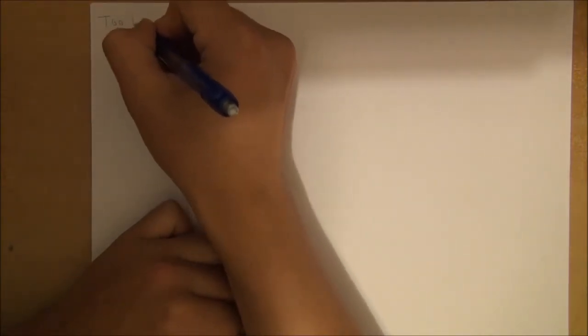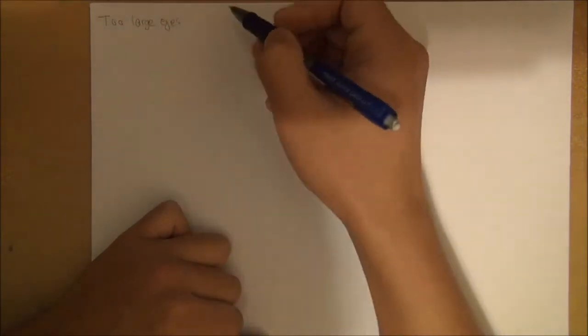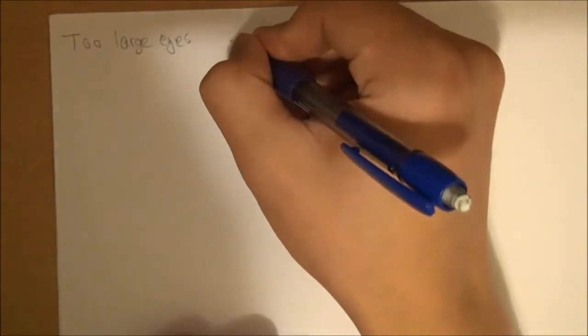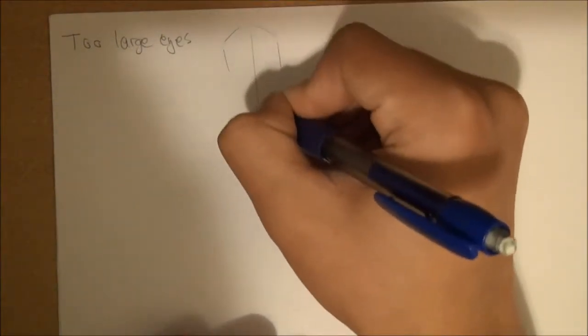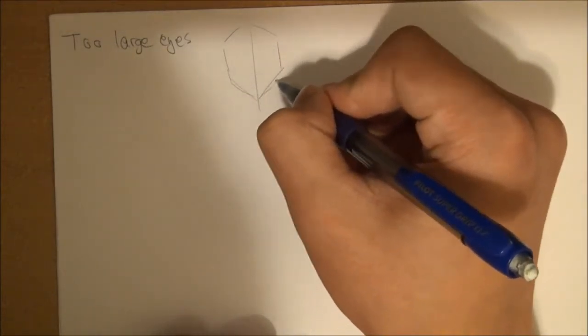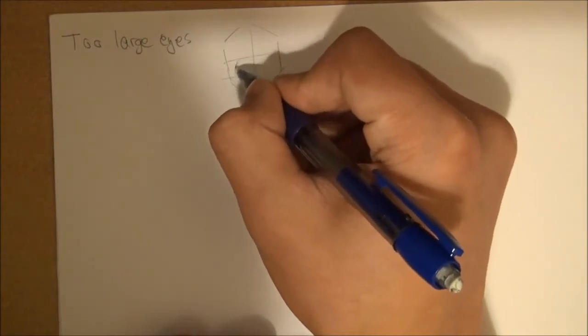characters. The first one is too large. Okay, I'm gonna write it down. Too large eyes. I've seen, let me zoom in a bit. I have seen a lot of beginners draw a face, and then they just draw extremely large eyes, something like this.